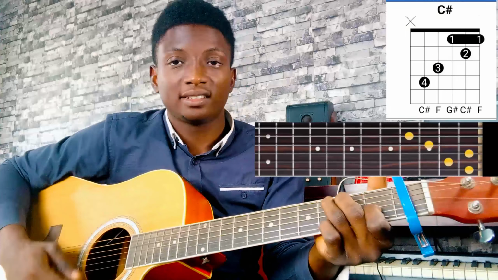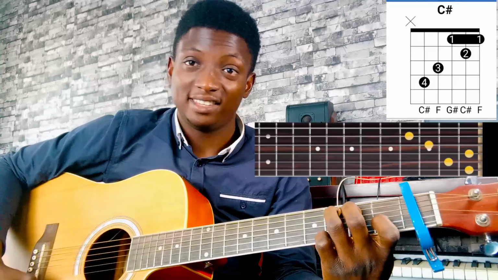I can use my capo. This is a capo. I can put it here. Sorry, you have to pin it right. So this is my C sharp now, but I'm playing the C shape.